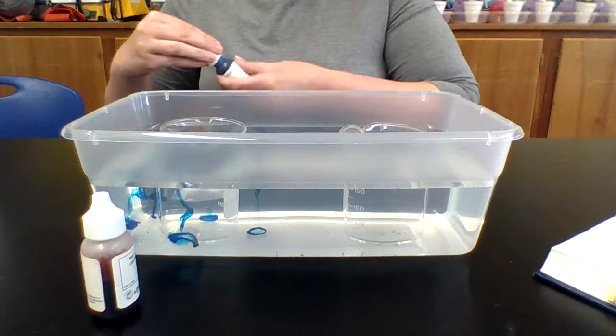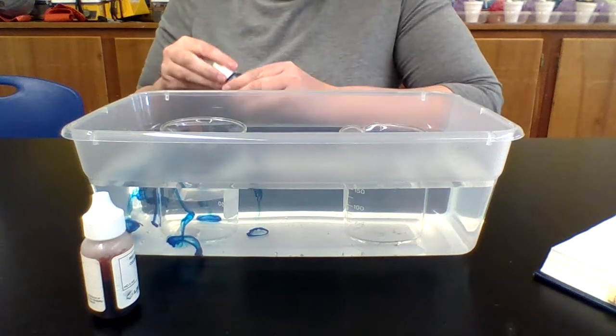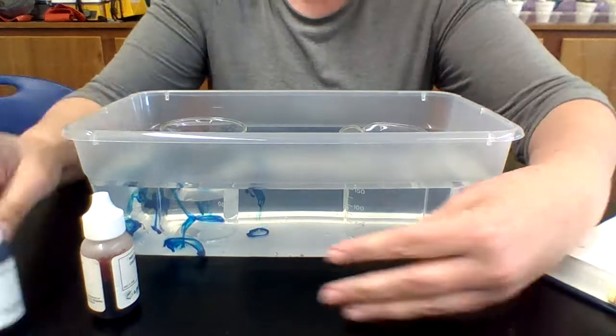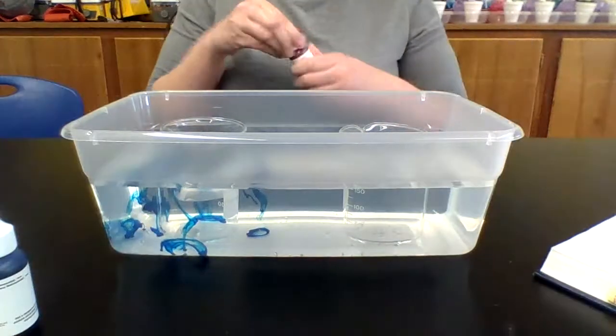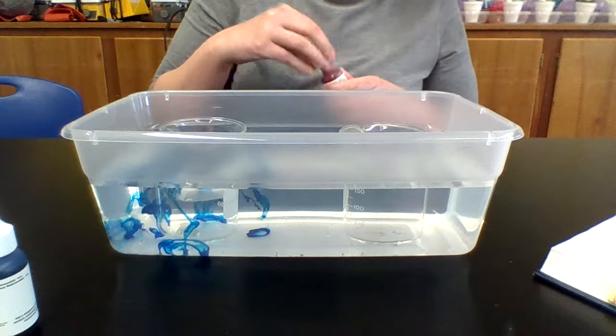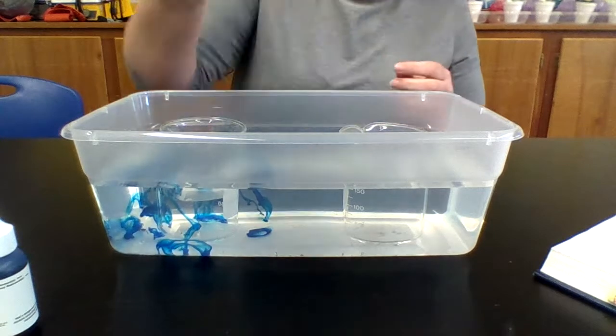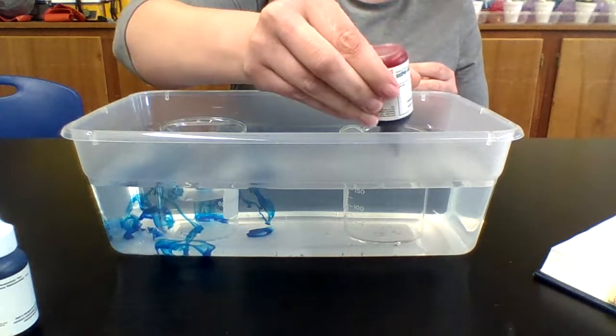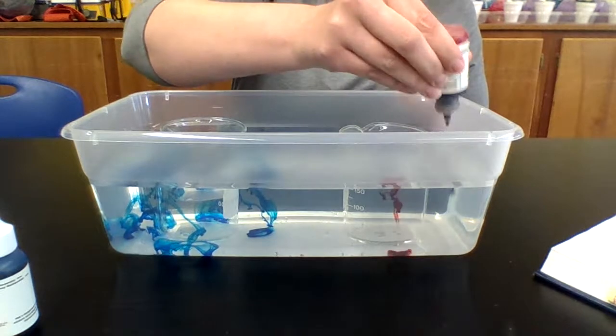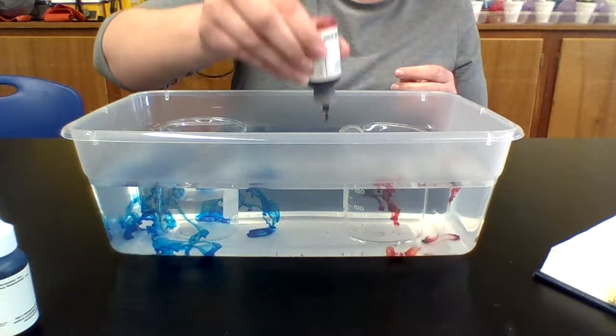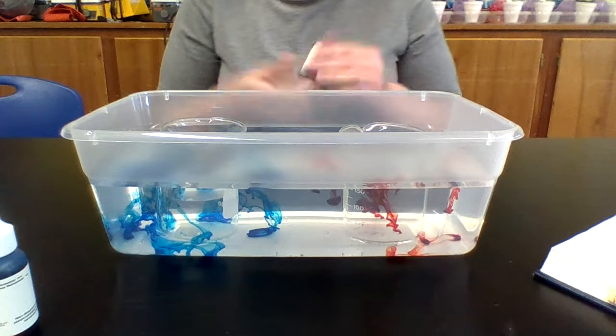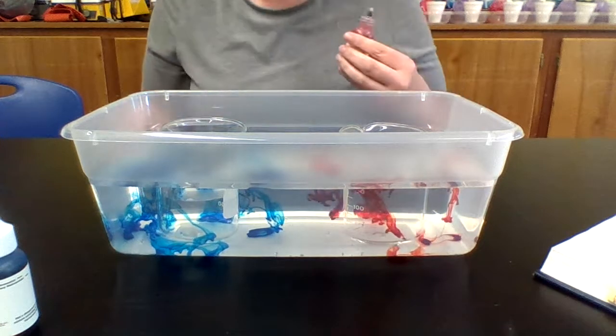The next thing, so notice that it's sinking to the bottom. That is key right there. Then I'm going to take my red and I'm going to put 4 squirts around my hot water. And now we're just going to make some observations.